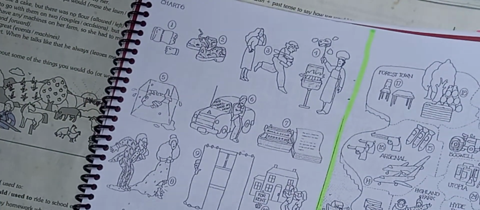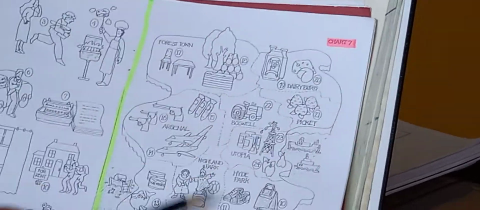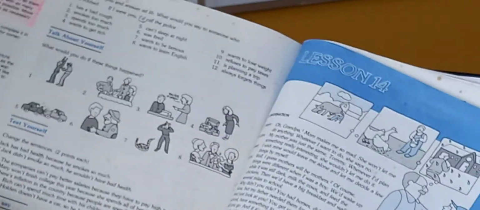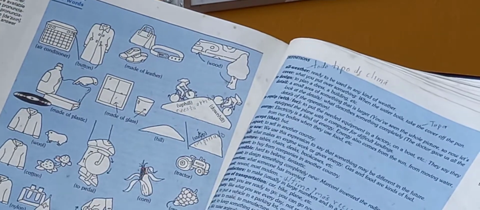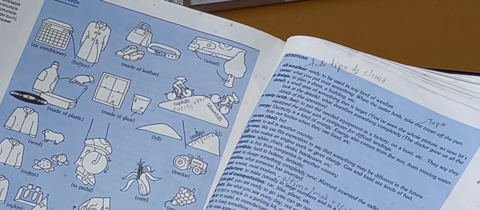Chart number 7 is this one, utopia. In this vocabulary, you can find some of them here, and some of the other ones here, especially here on page number 86, lesson 12. You can find the new words and listen.